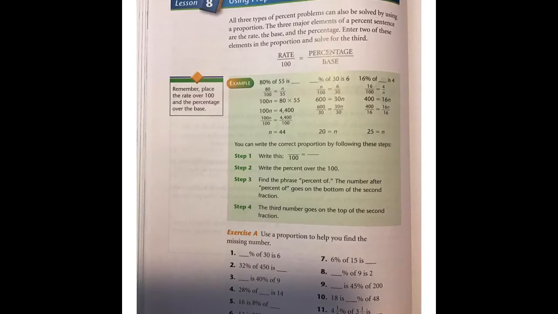All right, today's lesson is lesson 8, using proportions. All 3 types of percent problems can also be solved by using a proportion. The 3 major elements of a percent sentence are the rate, the base, and the percentage. Enter 2 of these elements in the proportion and solve for the third.